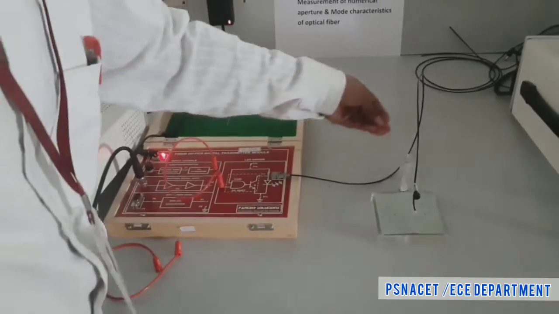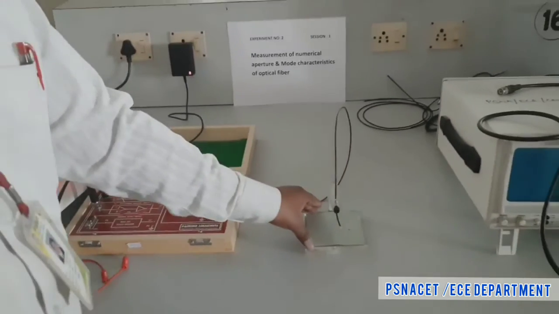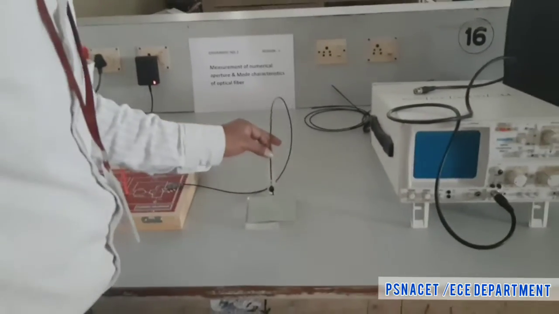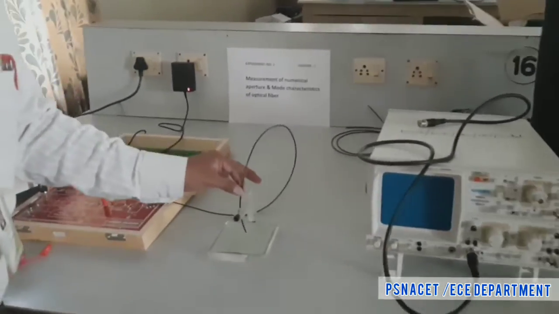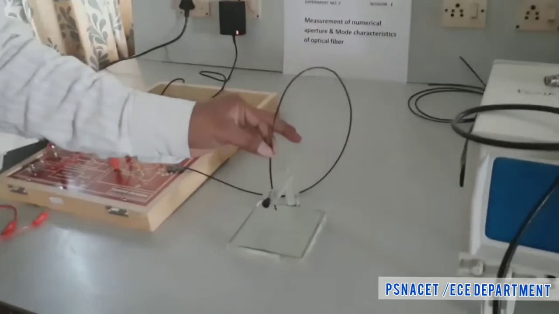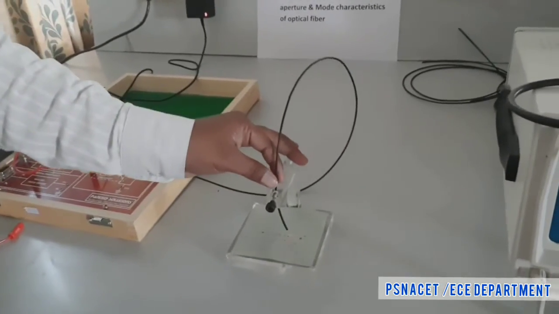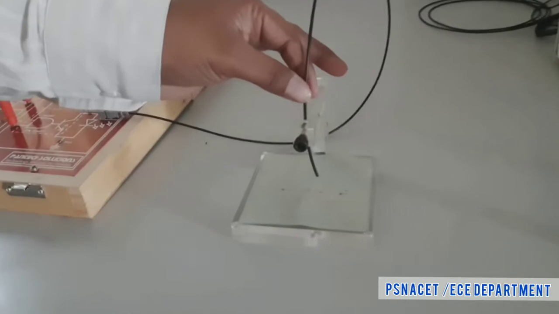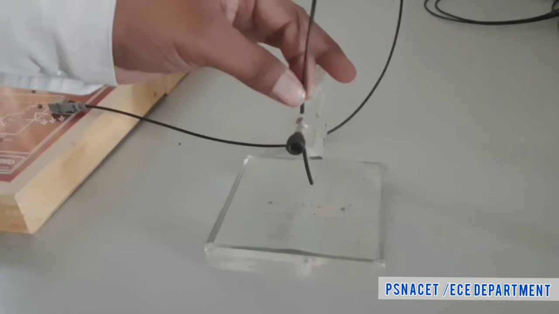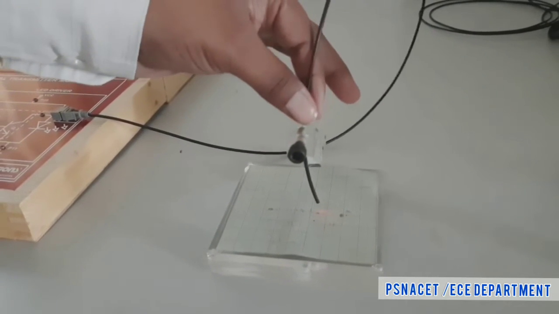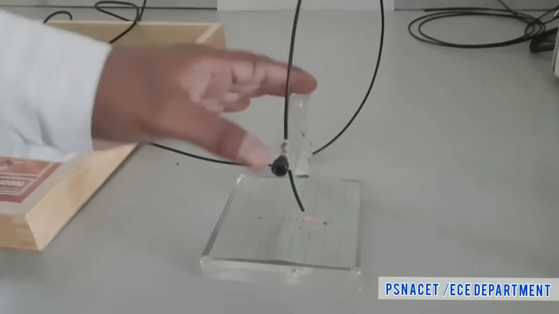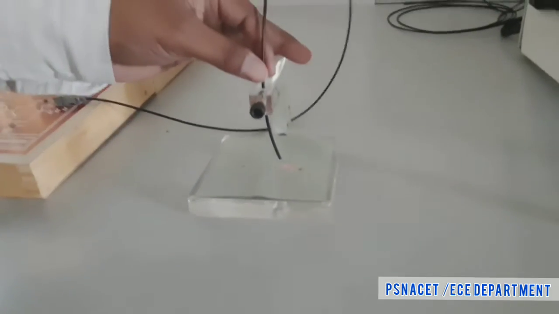The light is moving towards the stand. We have an option to unscrew and screw this numerical aperture stand. I hope you can see this. I fit the fiber through this screw arrangement. Now we are going to measure two important things.